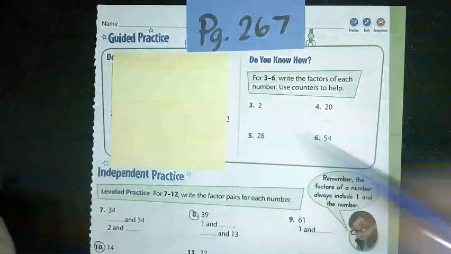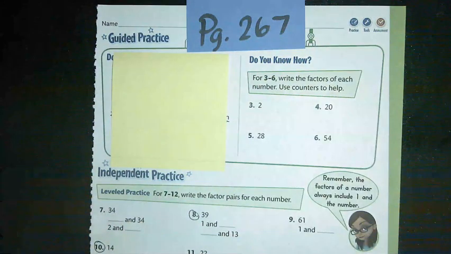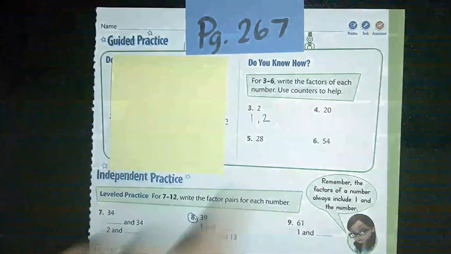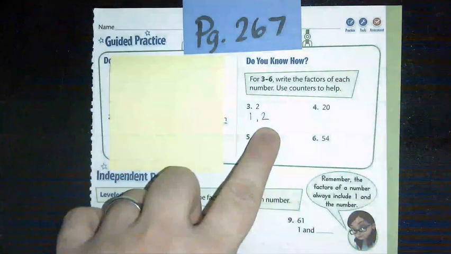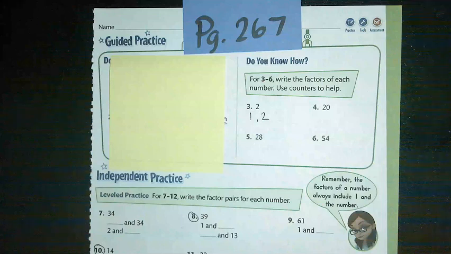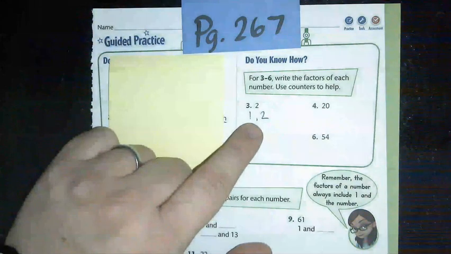So if we take a look at number 3, well, what are the things that we can multiply together to get the product, the answer of 2? Well, I always can start off with 1 times 2, right? Well, if I've already gotten to 2, then the only other factor pair would be 2 times 1, but I don't want to rewrite that. I just want the factors to be written one time. So that's it. 1 and 2 is all that I would have for the number 2.